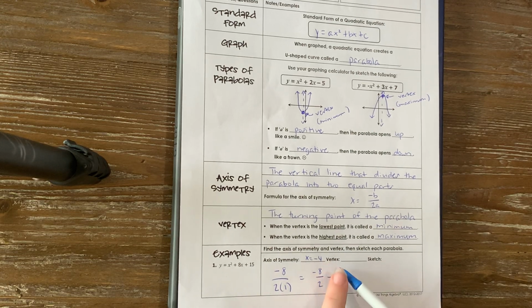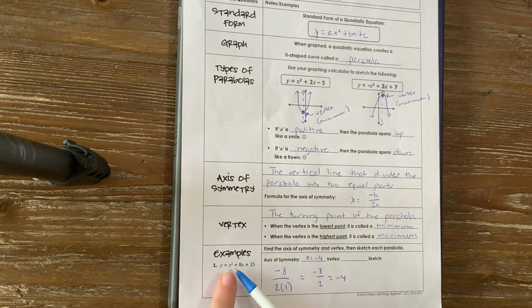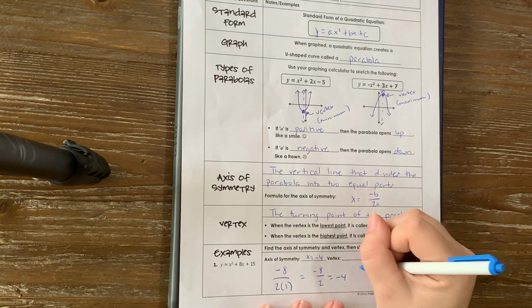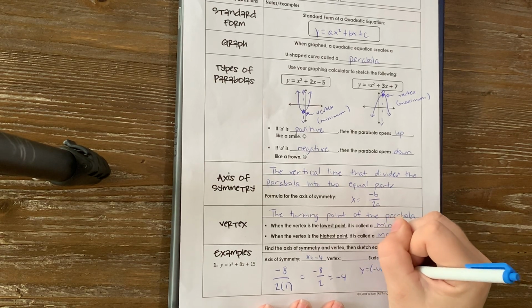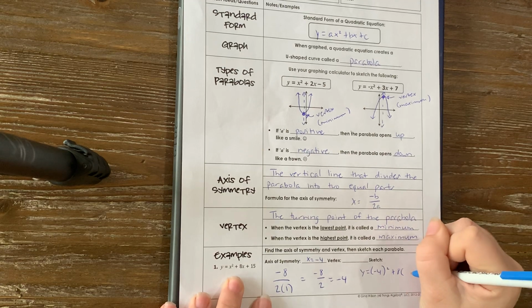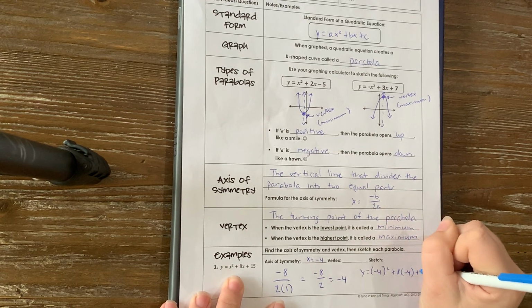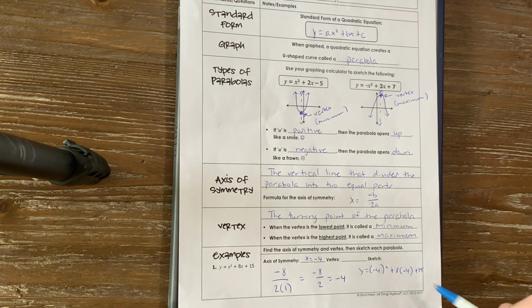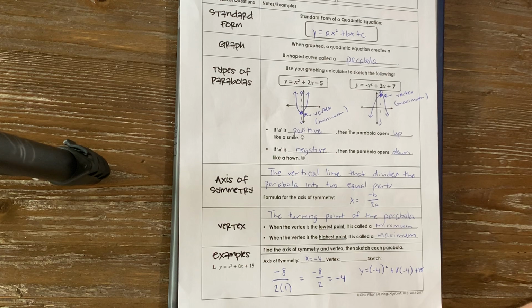Then our vertex, to find that, you would take this negative 4 and plug it back in for the x's to find out what our y value is going to be. So you say y equals negative 4 squared plus 8 times negative 4 plus 15. Okay, and then you would want to solve this right here. All you have to do is type that part in on your calculator.